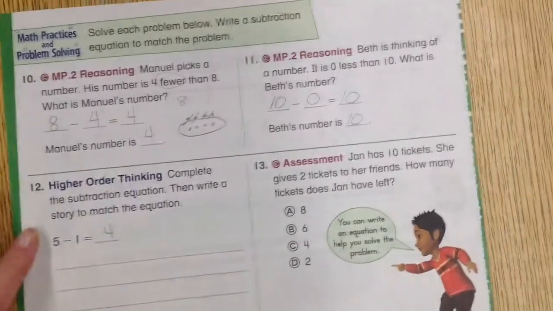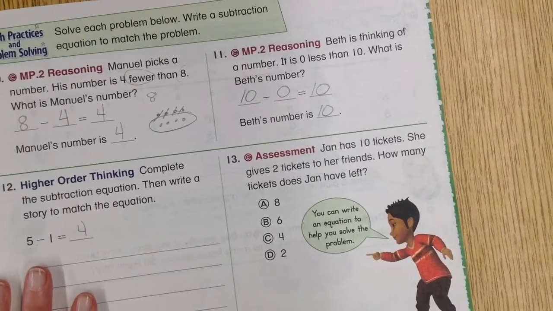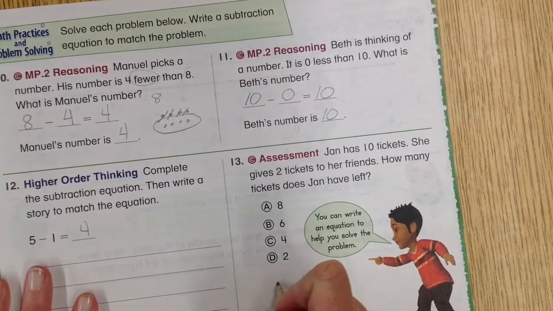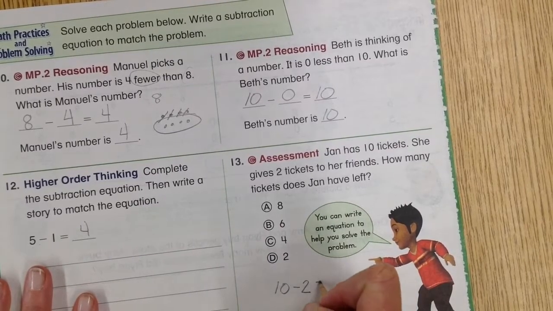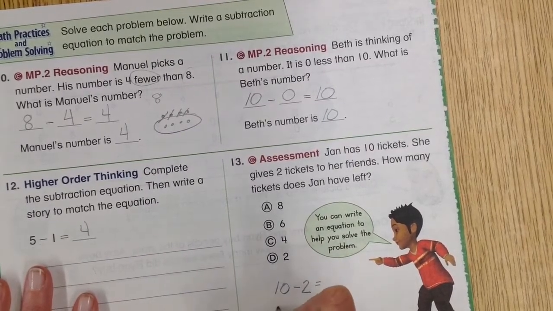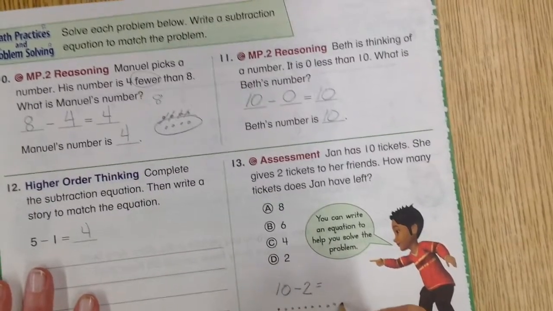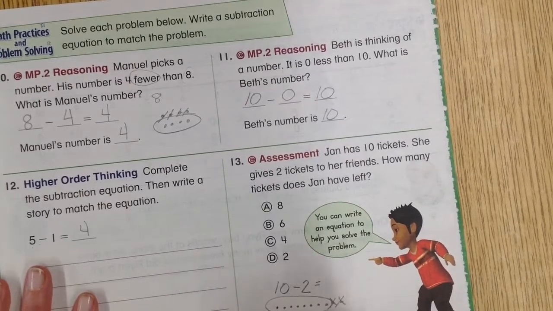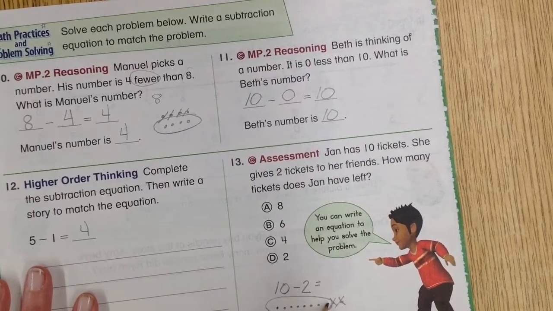Number 13. Jan has 10 tickets. She gives 2 tickets to her friends. How many tickets does Jan have left? So she has 10 tickets. She gives 2 tickets to her friends. What does she have left? Well, I'm going to draw dots. 1, 2, 3, 4, 5, 6, 7, 8, 9, 10. I'm going to cross off 2 of them. And what does she have left? 1, 2, 3, 4, 5, 6, 7, 8.